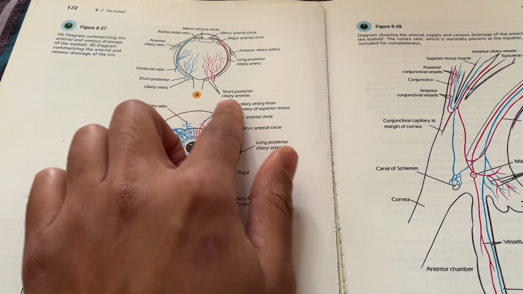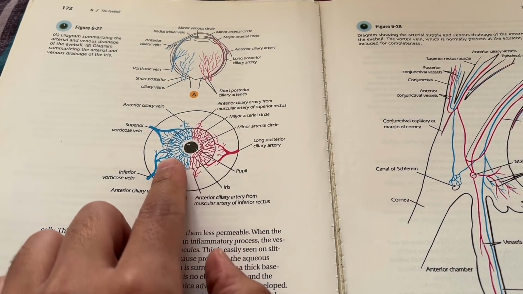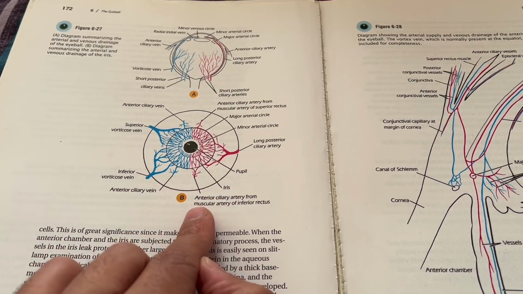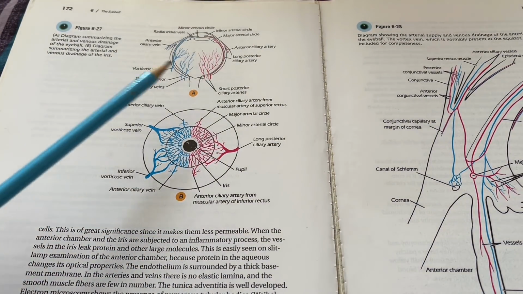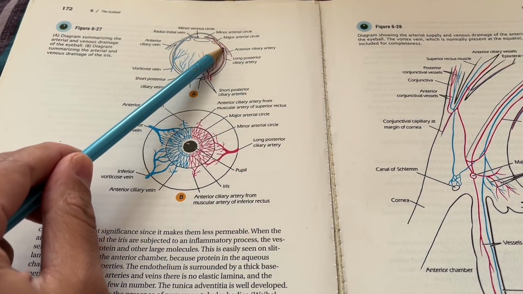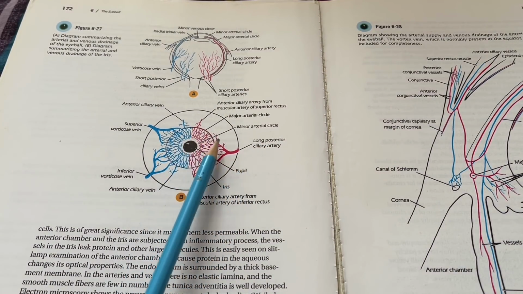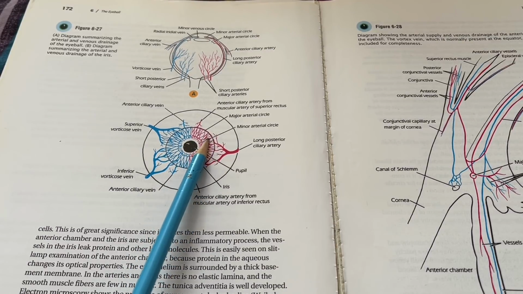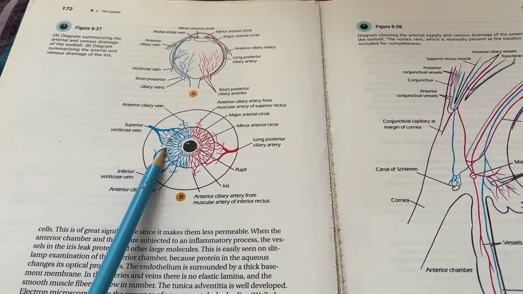Okay, just looking at diagram B here, summarising the arterial and venous drainage of the iris. So we're looking directly at the eye here. It's the iris and pupil. Remember the long posterior ciliary artery coming round, supplying the blood, oxygen, nutrients to the iris, and we have drainage going this way, ocular drainage.